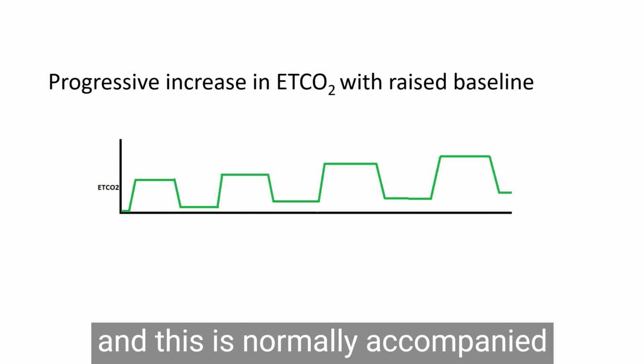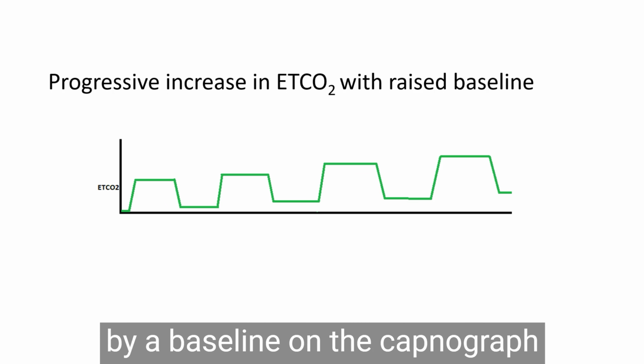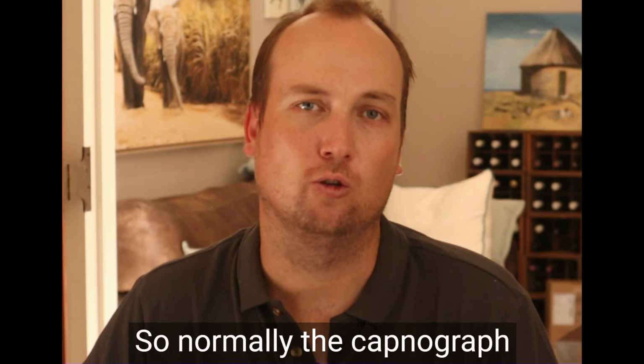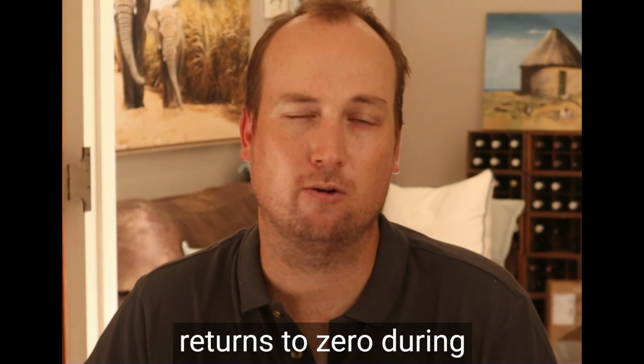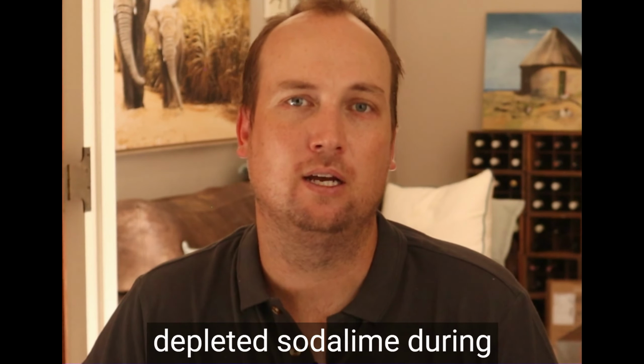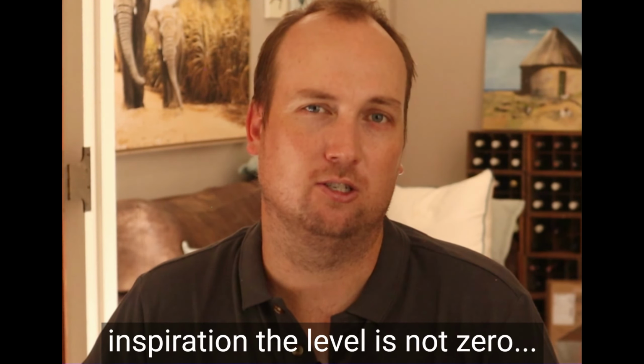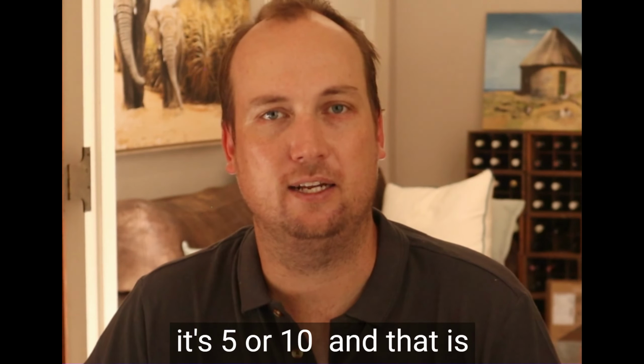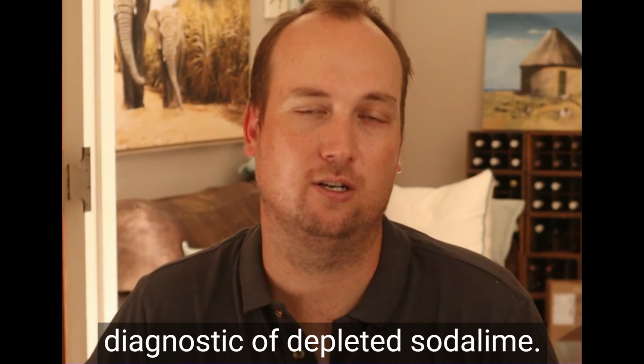And this is normally accompanied, though, by a baseline on the capnograph that is above the 0 level. So normally the capnograph returns to 0 during inspiration, and if there is depleted soda lime during inspiration, the level is not 0, it's 5 or 10, and that is diagnostic of depleted soda lime.